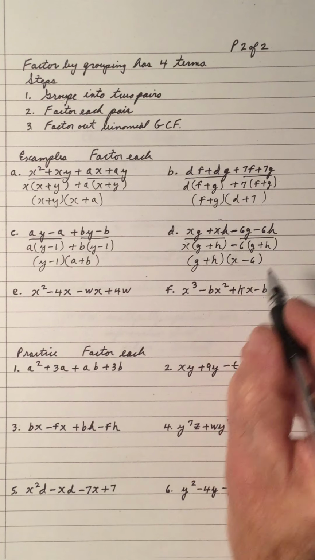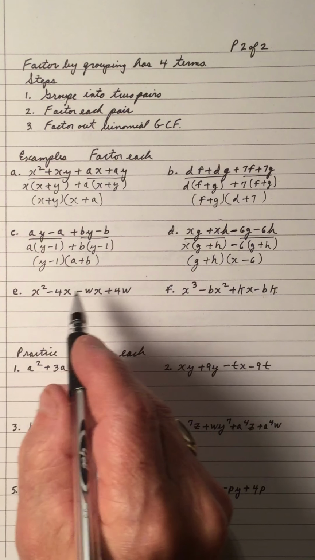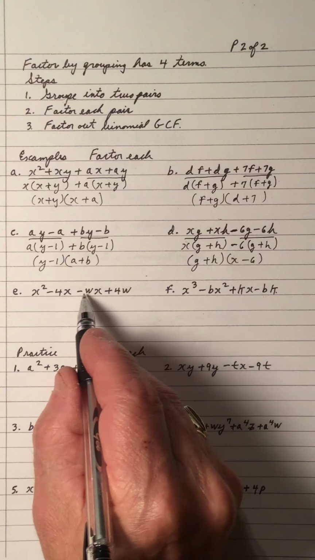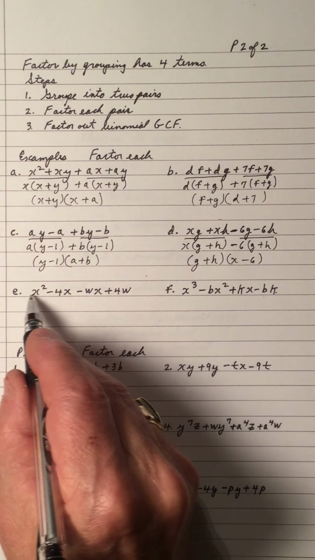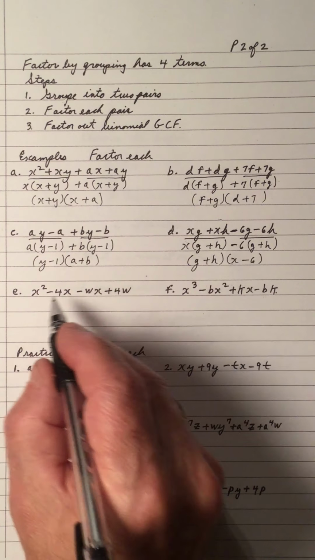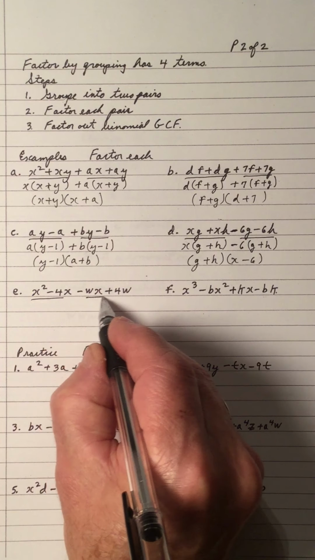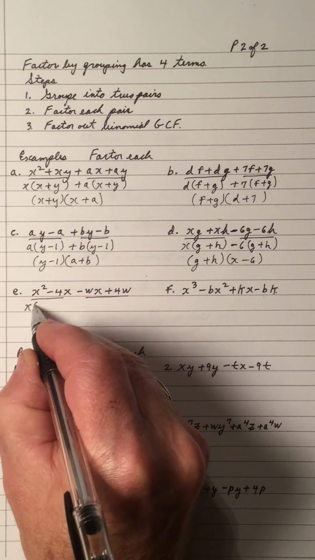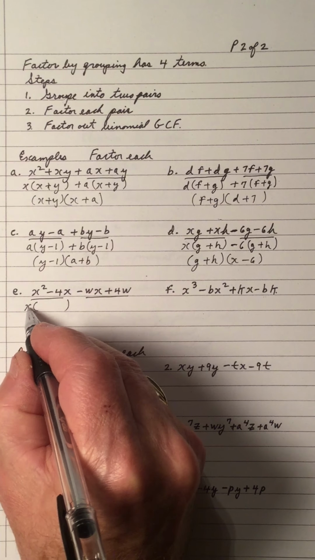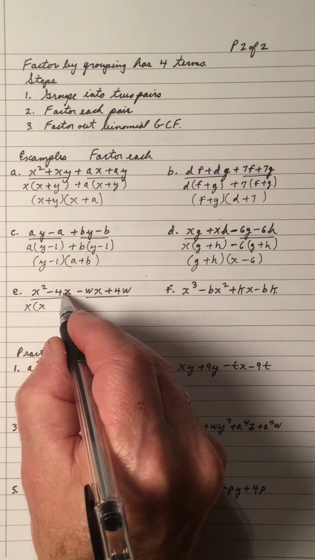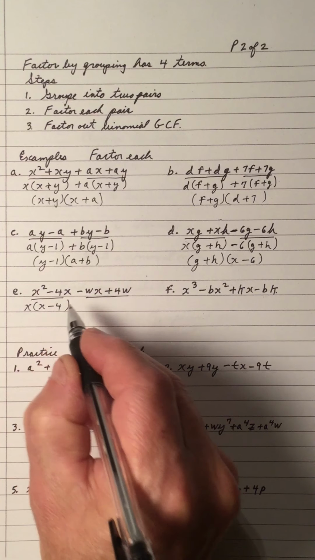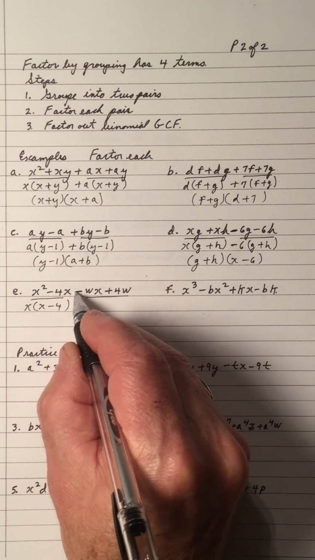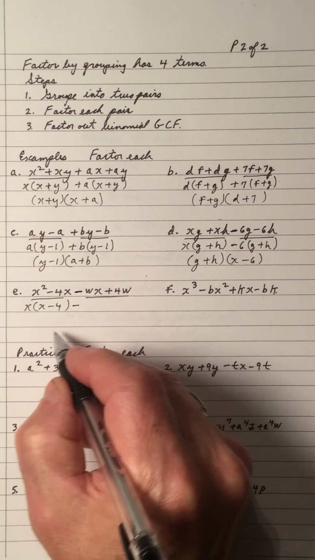So what's left is an x subtract 6. E. Again, we have x in these three, but not in this one. We have 4 and w in those two, but not in this one. So nothing is common in all four terms, so we split it up into two pairs. In the first two, I see an x as a GCF. X squared divided by x is x. Negative 4x divided by x is negative 4. And as I said, whatever this sign is, that's what goes there.